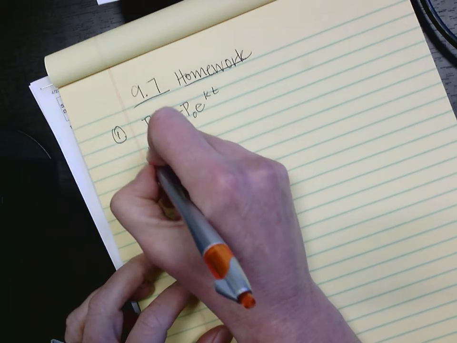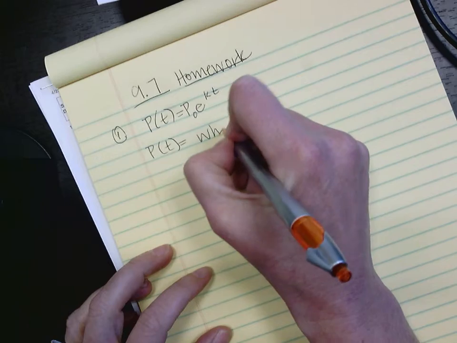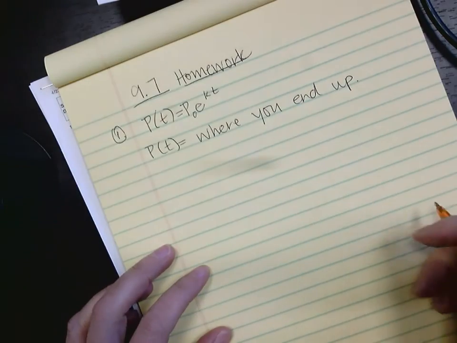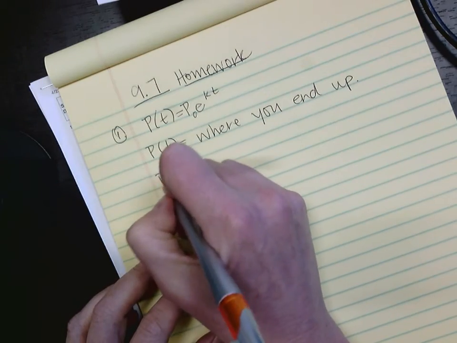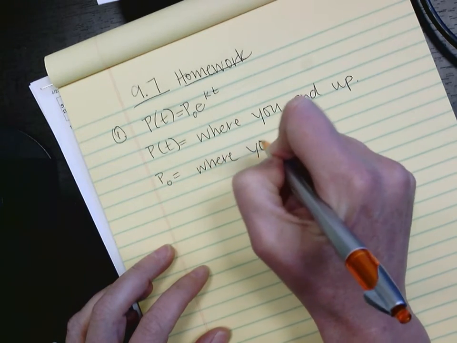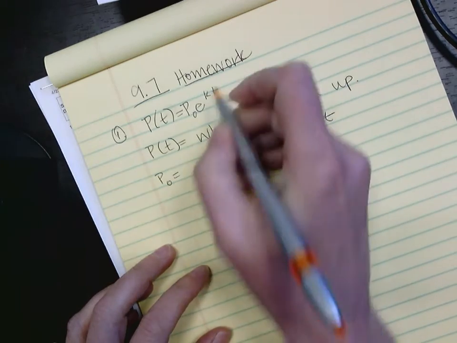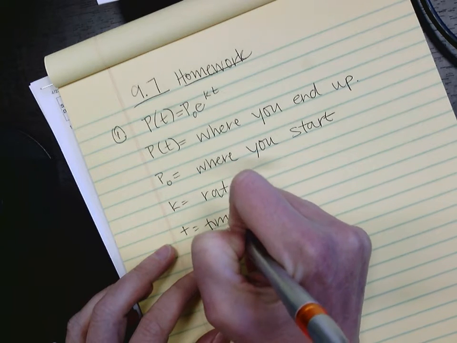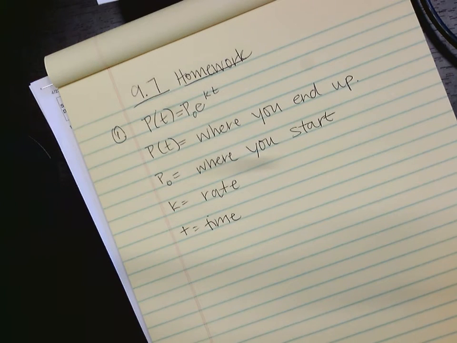P of t is always where you end up. No matter what you're talking about, that's where you're going to end up. The P little 0 is where you start. The K is still the rate, and the T is time. So the first part of this one says the exponential growth function is blank, where t is in terms of the number of years since 2012, and P of t is the population in millions.